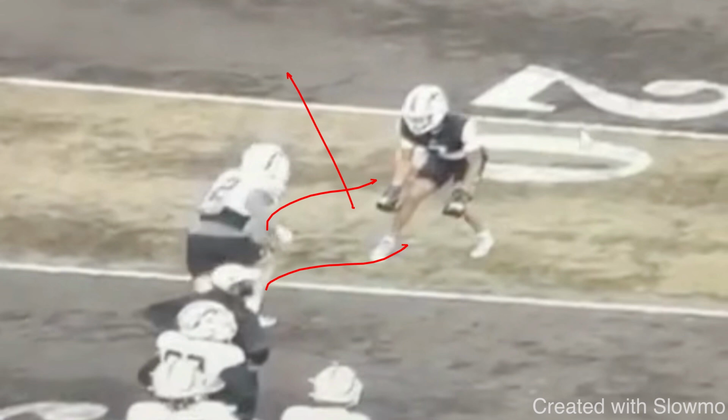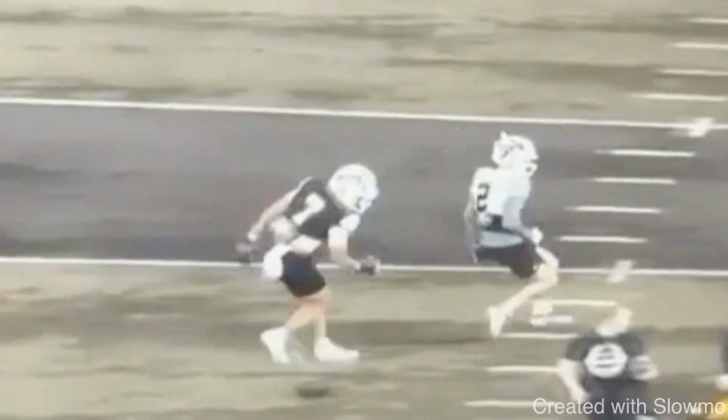But at the end of the day, fellas, if we don't sell it and we don't actually run, that DB is not going to bite on it and not going to believe it. So let's play this thing again, full speed, then we'll take a look at a good example of this route against the exact same type of coverage.